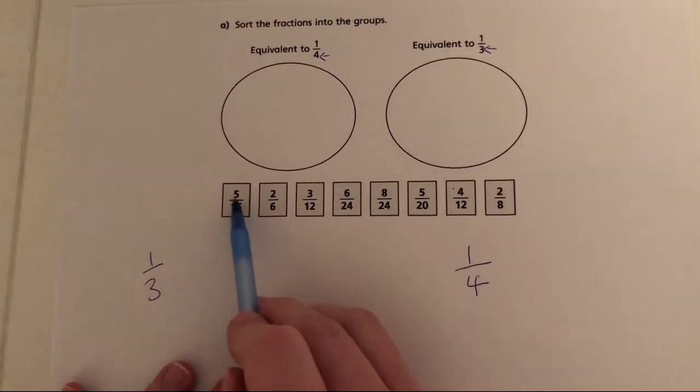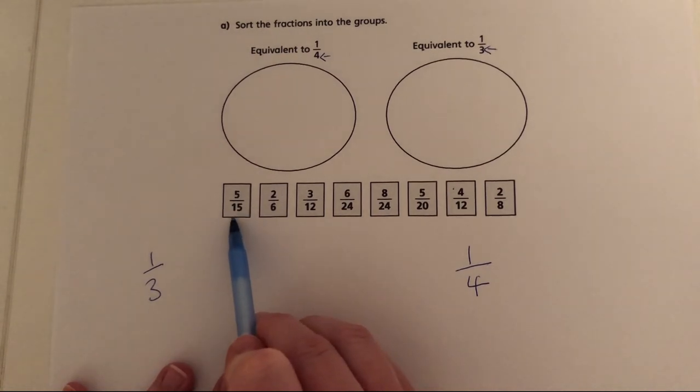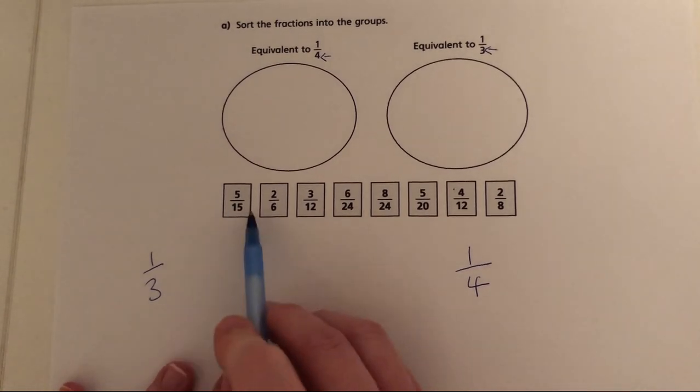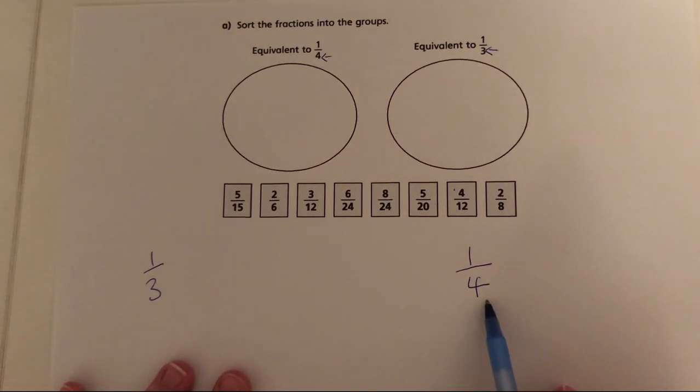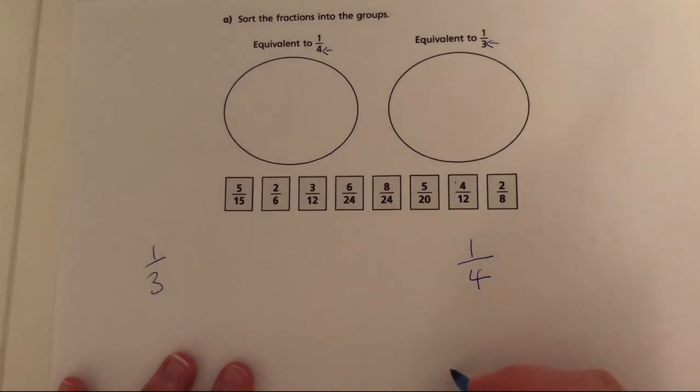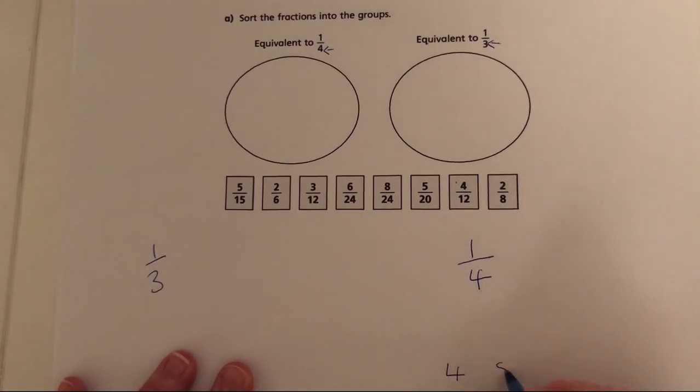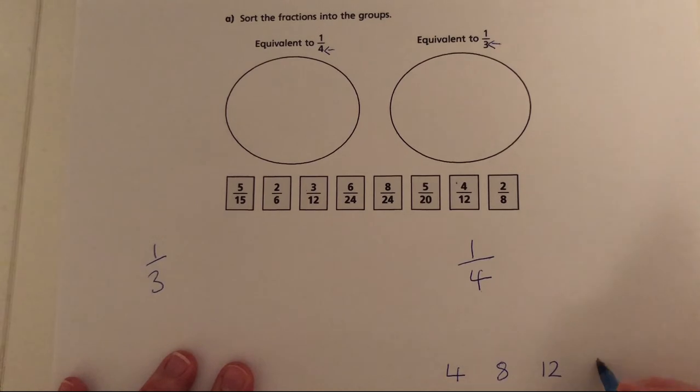Let's have a look. So 5/15, okay. If I counted in quarters or in fours, would I ever get to 15? So I have 4, 8, 12, 16, 20, okay?